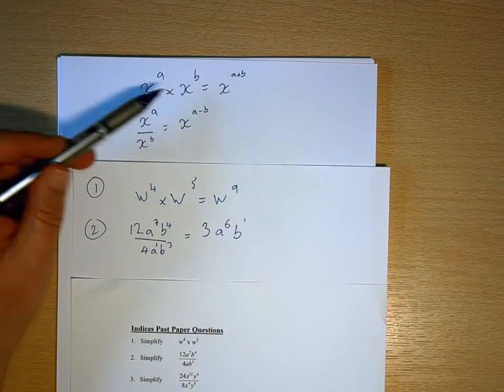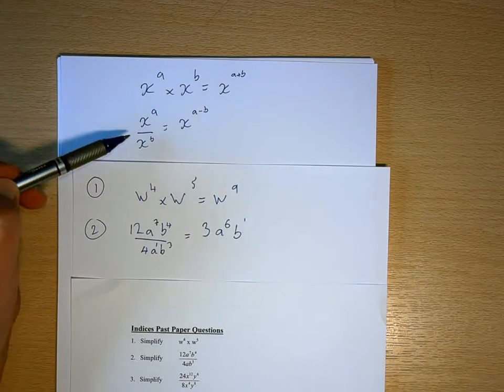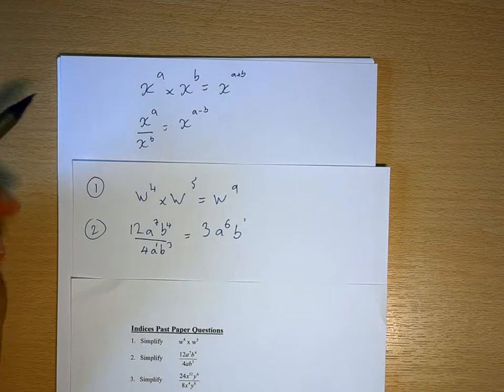So if you're multiplying and the bases are the same, you add the powers. If you're dividing and the bases are the same, then you subtract the powers.